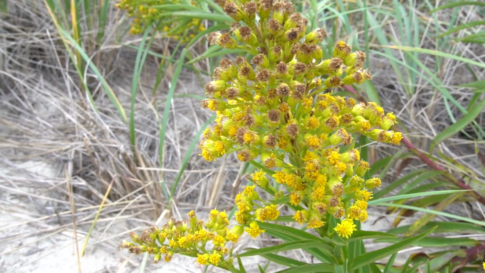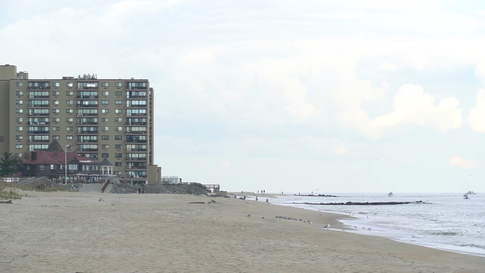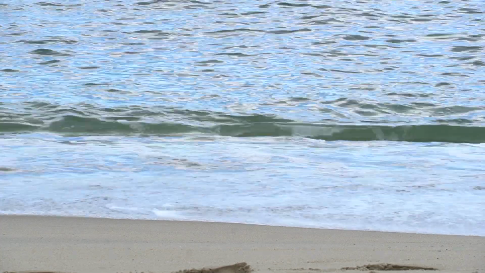So for us, we're tracking how the vegetation is relating to those volumetric changes so that coastal planners can better mitigate the effects of potential storms or flooding using vegetation on dunes.